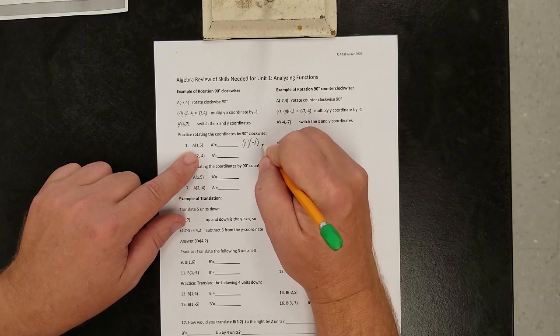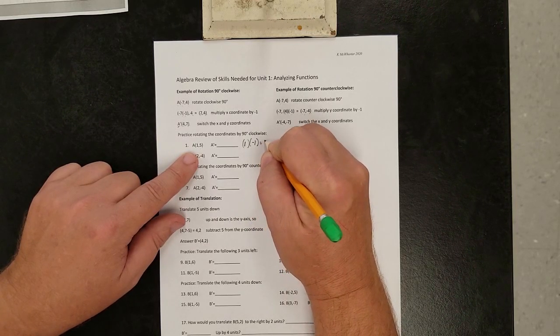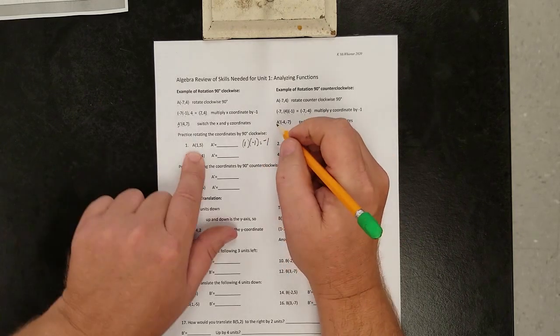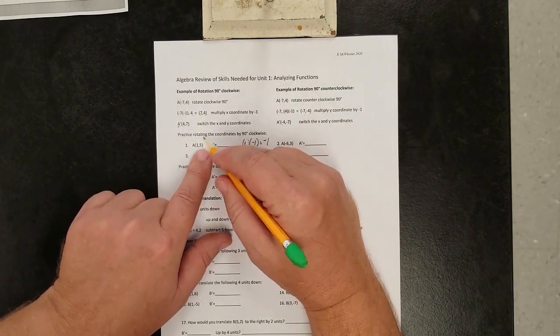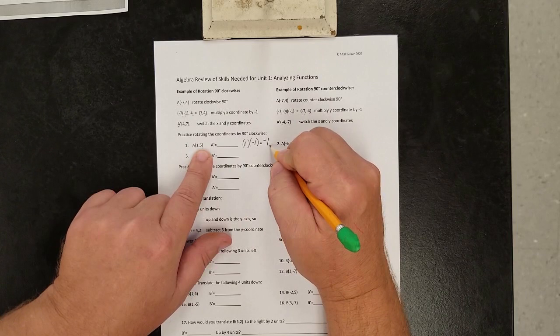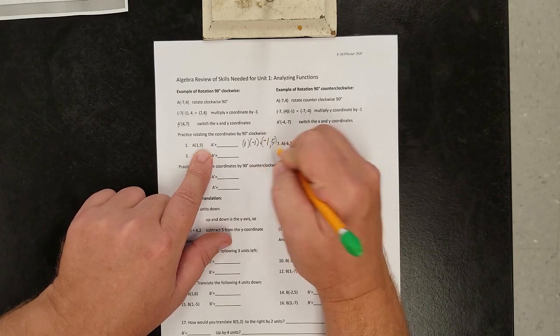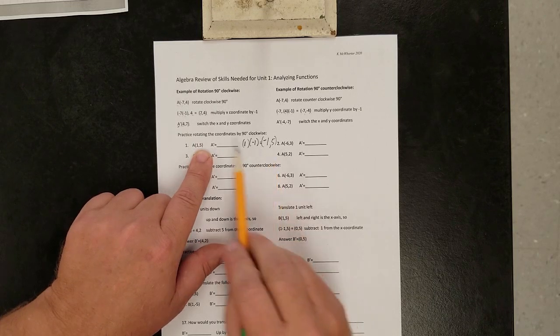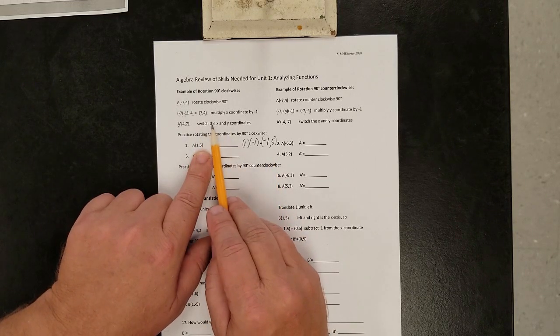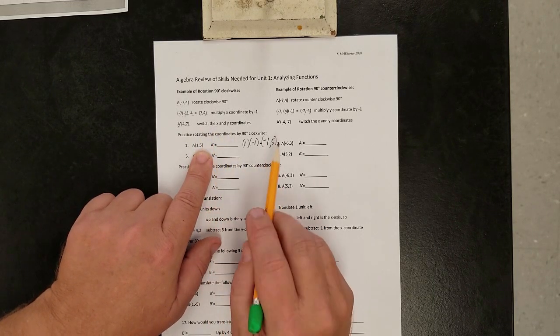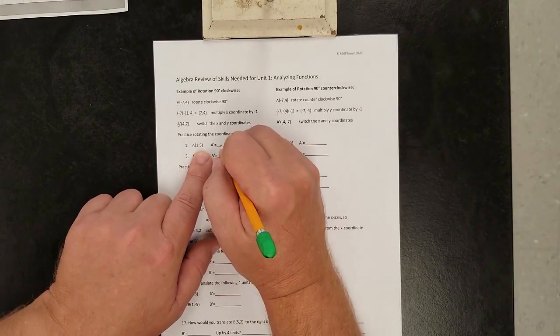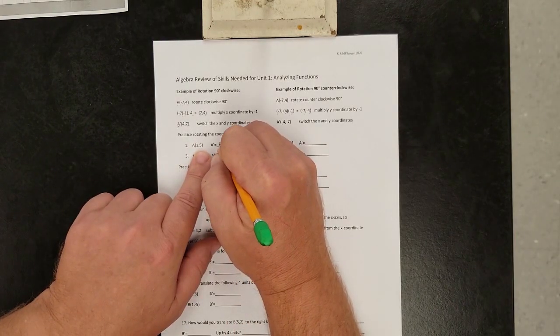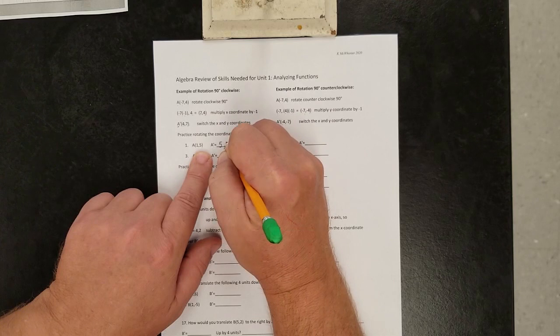Now if we do that, of course, that's going to change the sign of the first coordinate to a minus 1. Now if that's the case, then of course we leave the 5 the way it is. So that is minus 1 and then 5. Now the next thing is switch the x and y coordinates around. So if we do that, we're going to get then A prime is 5 and minus 1.